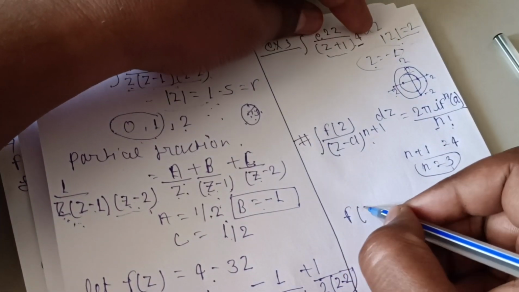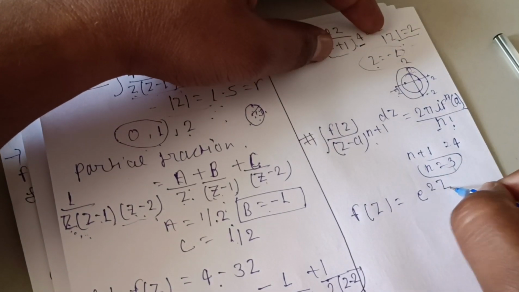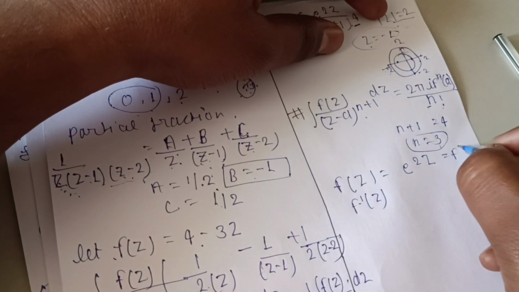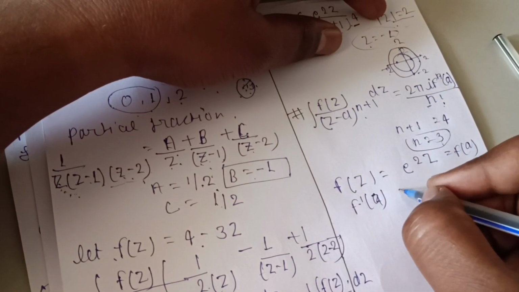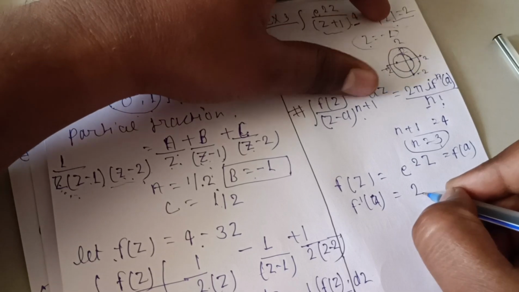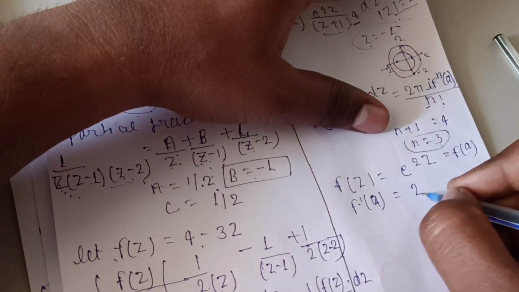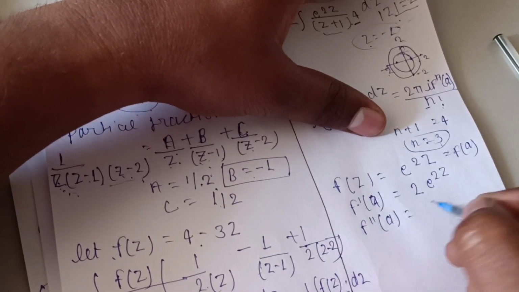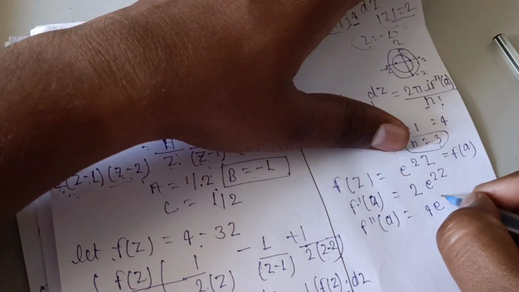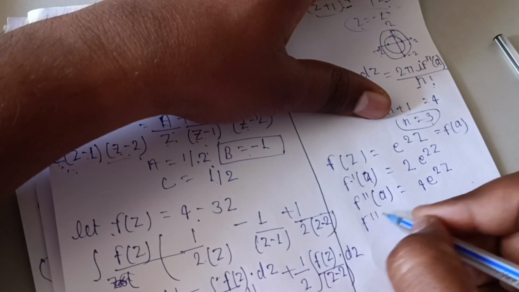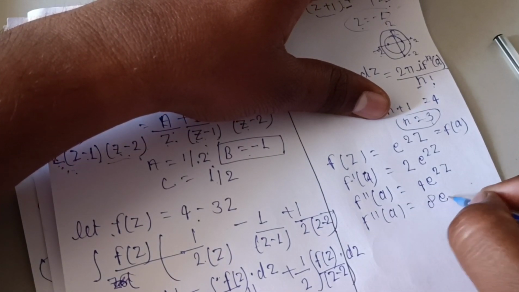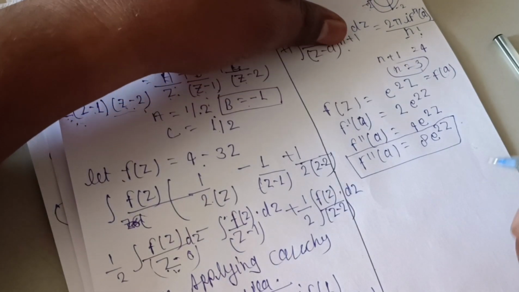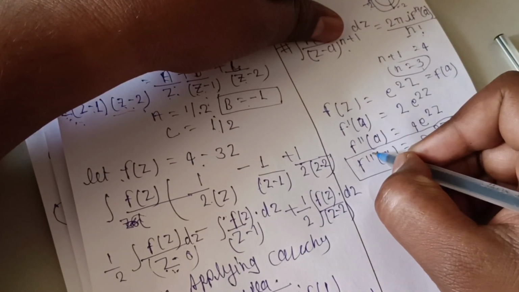We know that f of z is given as e to the power 2z, and then f dash z is 2 e to the power 2z, e to the power 2z as it is. And f double dash is 4 e to the power 2z, and f triple dash is 8 e to the power 2z. Sorry, it is triple dash differentiation.